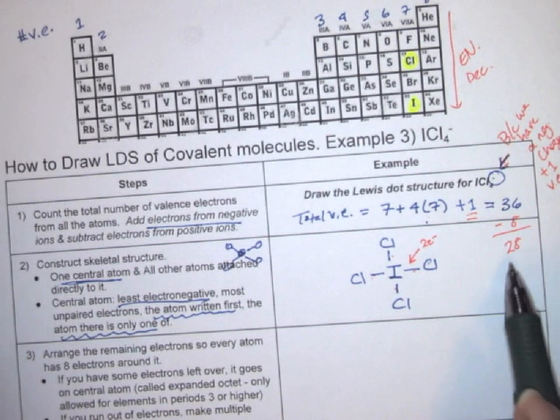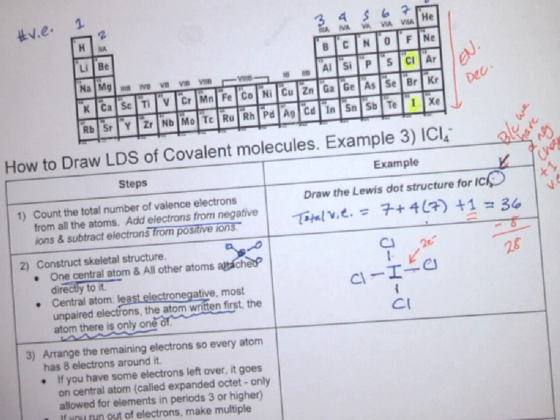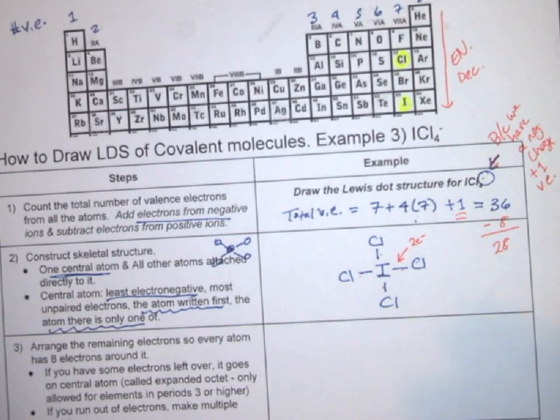Now what I'm going to do is figure out how many I need to give every atom an octet. If I have just enough, I will have all single bonds. If I have some extra left over, I'll have what's called an expanded octet, and I would add that to the central atom. And if I don't have enough, then I'll have to make multiple bonds. All right, so let's go ahead and figure this out.